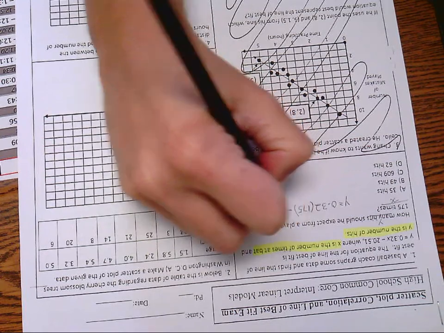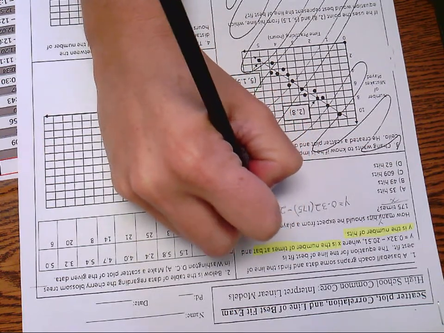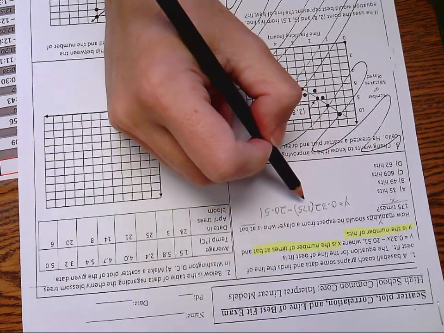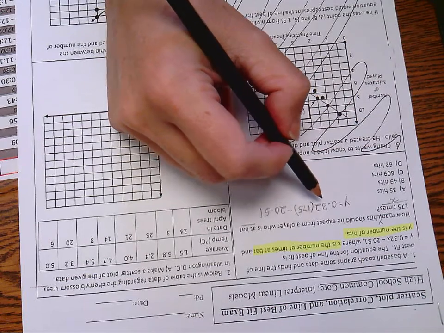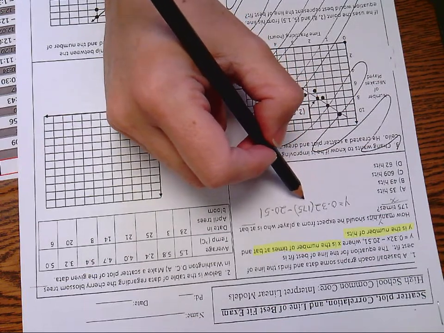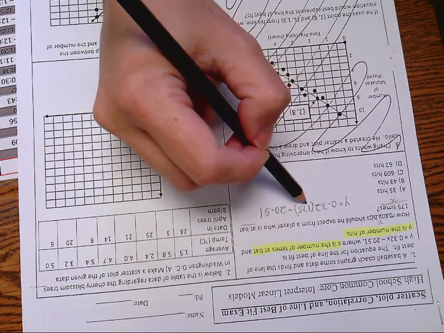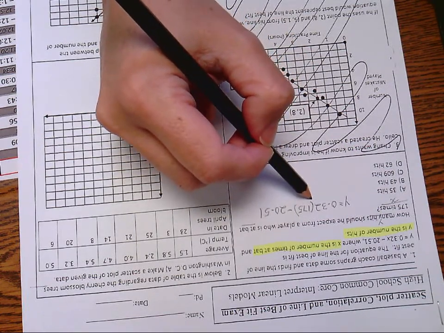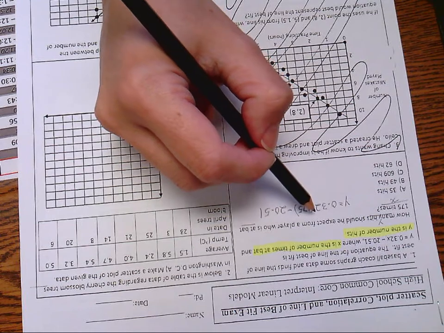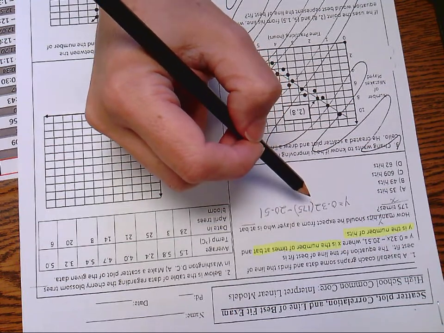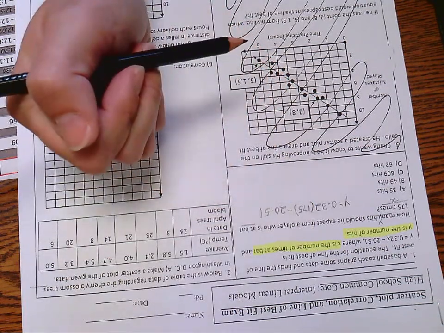So I'm replacing everything. Notice I put the 175 in parentheses. That's because 0.32 is being multiplied by x. So when I replace x with 175, multiplication still needs to happen between these two things. You can show that by putting the dot for multiplication in between or by putting one in parentheses.